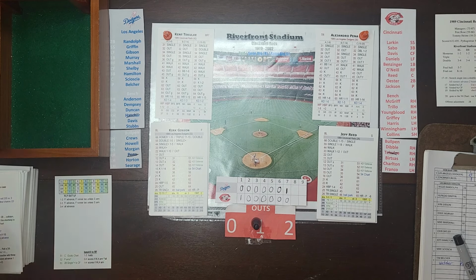We go to the 9th, and the Reds will need a new pitcher, as the Dodgers will also, because Pena is done. They would most likely be bringing in Jay Howell to close it, and a pinch hitter for him as well. But we need a new pitcher for the Reds. Let's see who they might want to use. We got Hamilton, Sosha, and a pinch hitter. So you got right, left, and a pinch hitter, which could be either one. I think they might go to a lefty here because they don't want those good lefties coming off the bench to pinch hit. So they're going to a left-hander out of the bullpen, and it's going to be Norm Charlton.